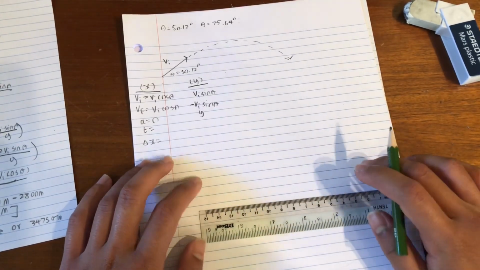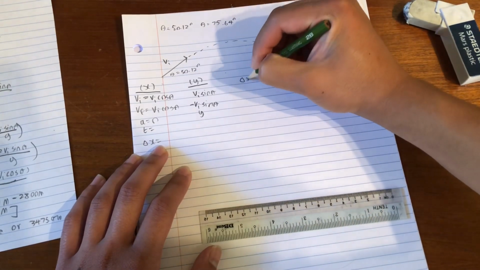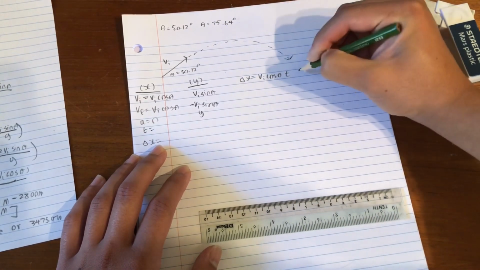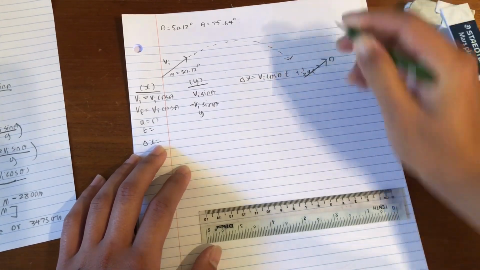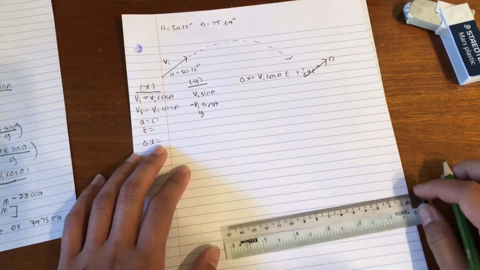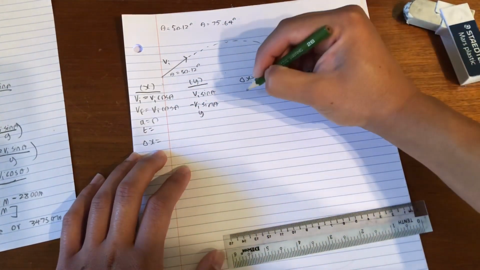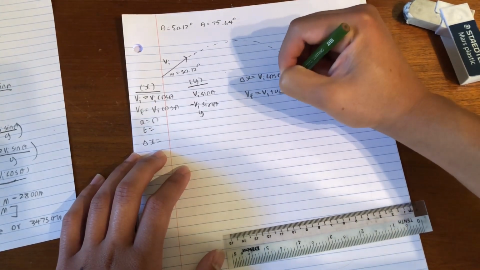So let's write out the equation for displacement in the x direction first, and we'll go from there. And of course, all this will die because there's no acceleration. And now let's come up with an expression for time in the y direction. So we'll do vf equals vi plus at.